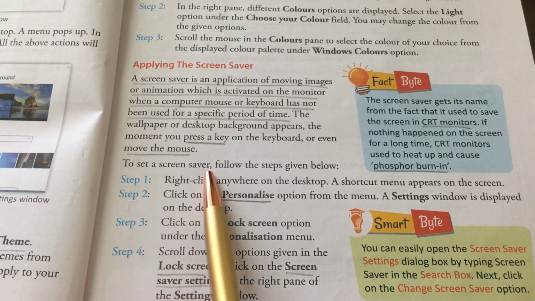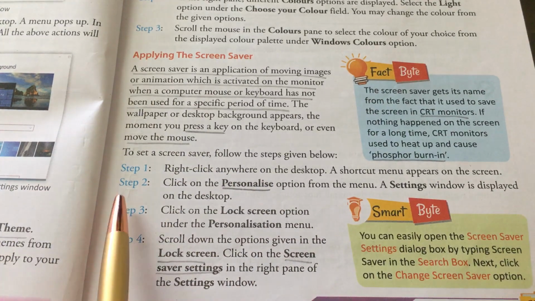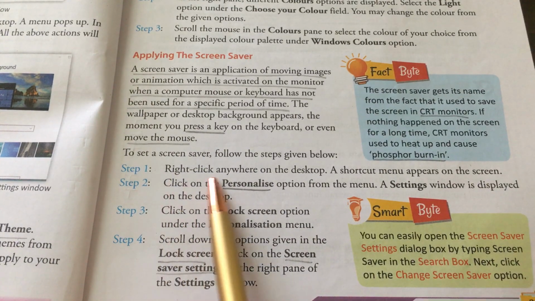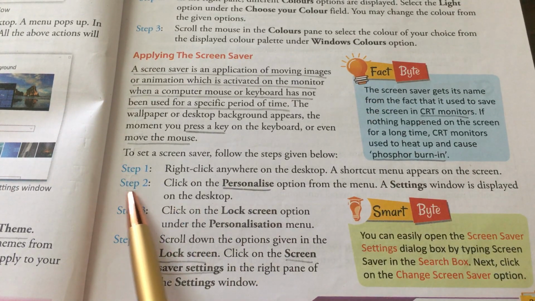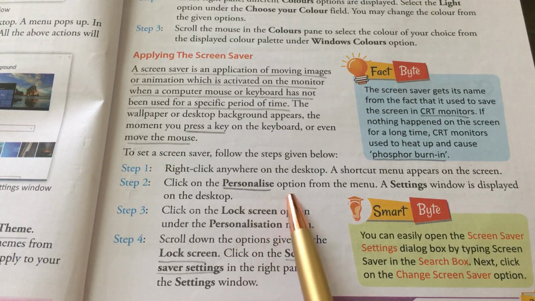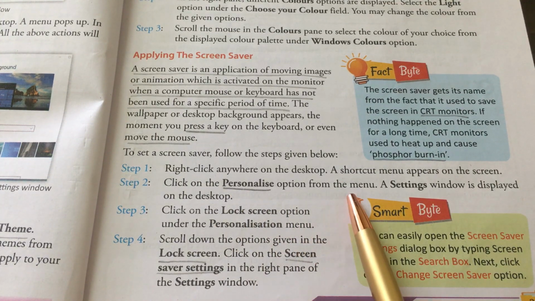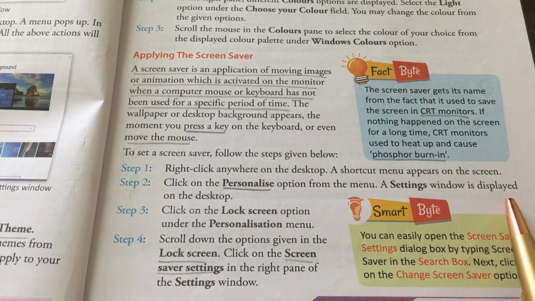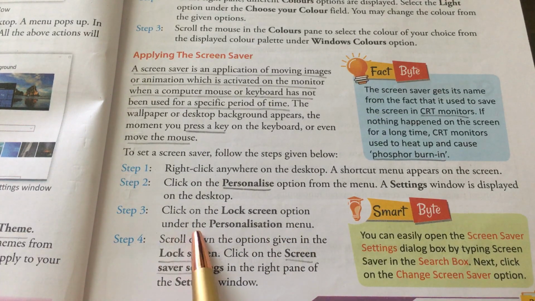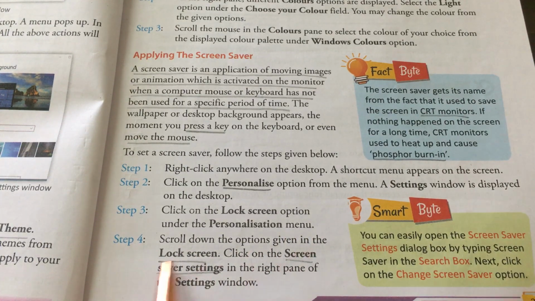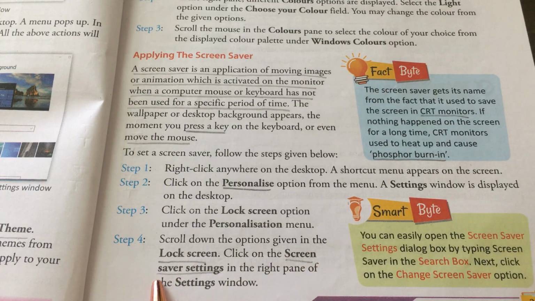To set a screensaver, follow the steps given below. Step 1. Right-click anywhere on the desktop. A shortcut menu appears on the screen. Step 2. Click on the Personalize option from the menu. A setting window is displayed on the desktop. Then click on the Lock Screen options under the Personalization menu and scroll down the options given in the lock screen. Click on the Screensaver settings in the right pane of the Settings window.